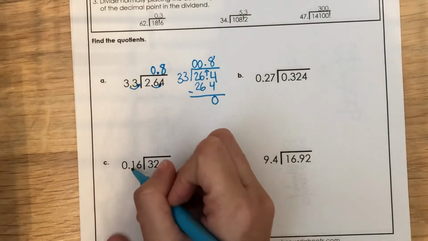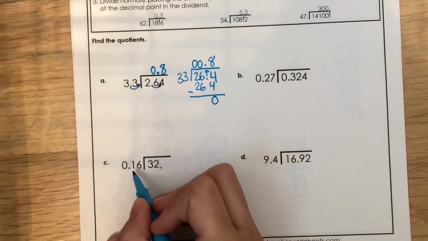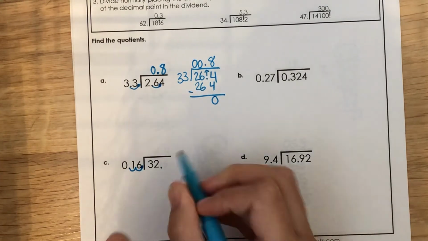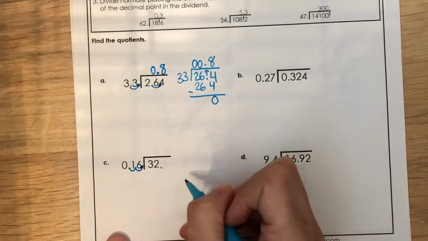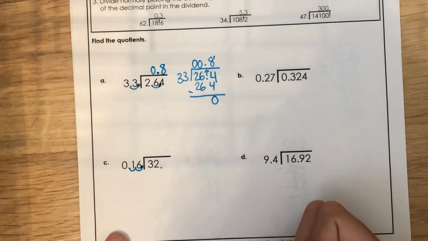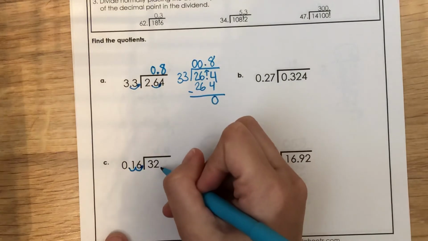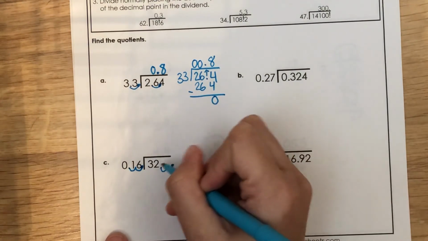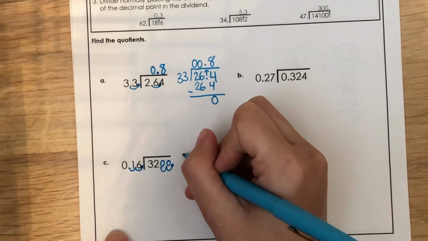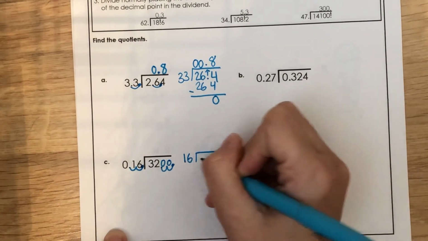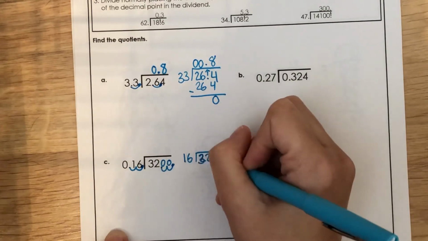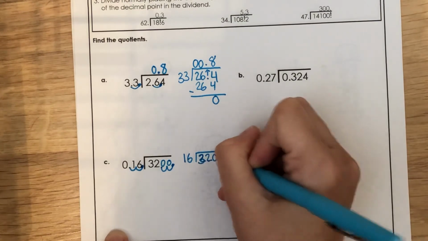We move our decimal point in the divisor over 2 places to make 16. And then we have to move our decimal point in 32 over 2 places. So that means that we'll have to annex a couple of zeros or add some zeros. So we move it over 2 places and we add in our zeros. So again, I'm going to rewrite this to make it a little bit easier to read. So we're going to be dividing 16 into 3,200.